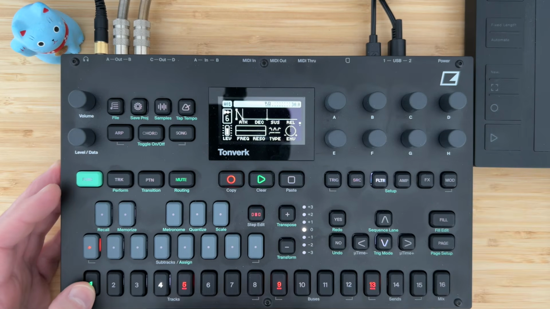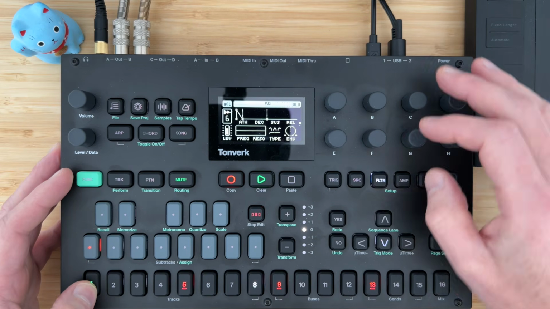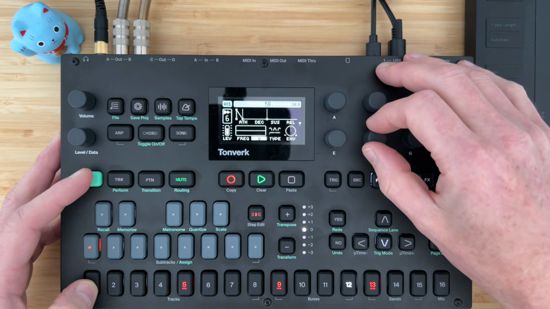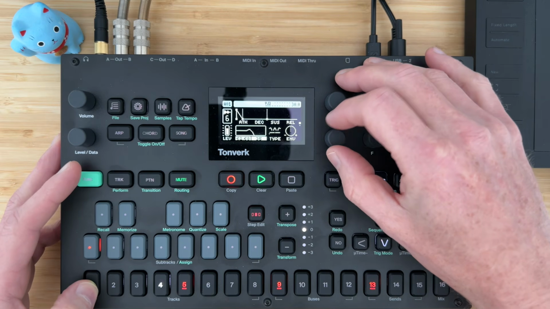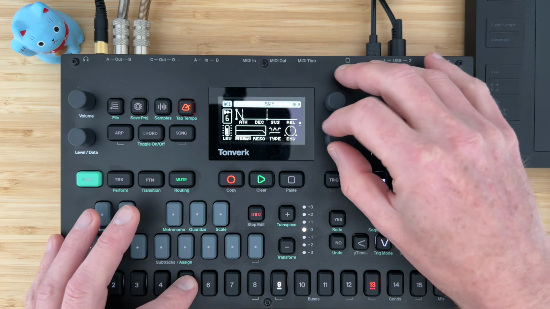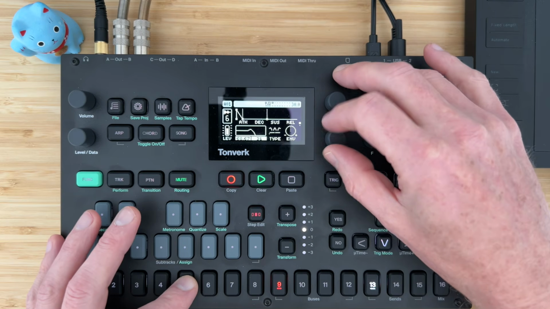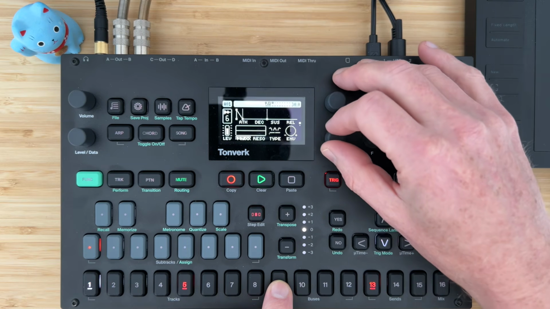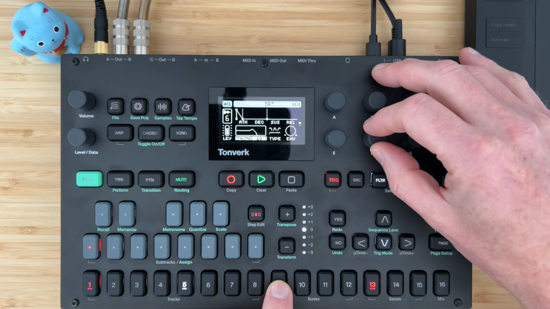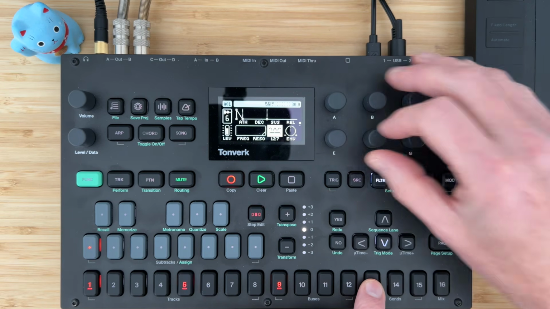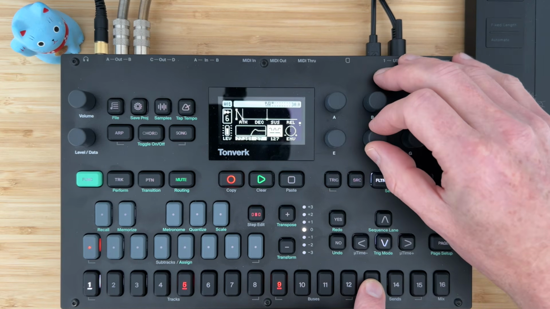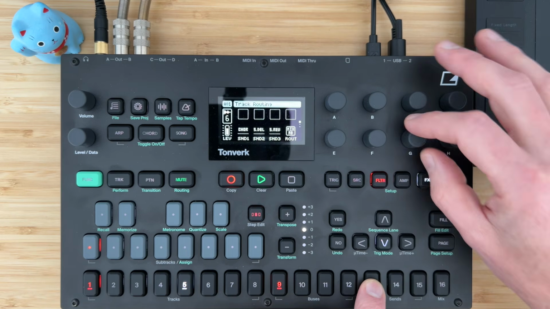We could say on this one here that we want to have perhaps resonance. Same on this one. Set different filter settings. We could even set different filter types if we want. We could add effects.